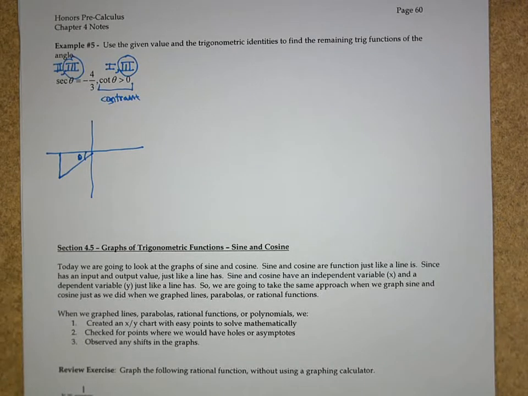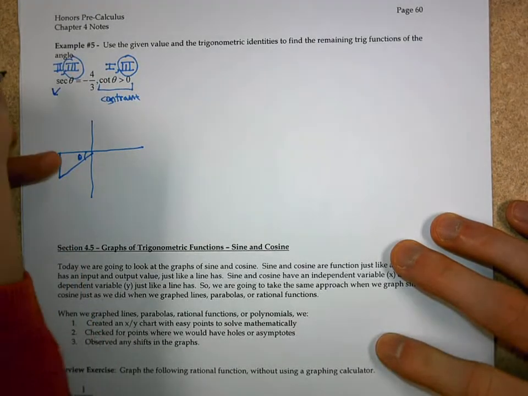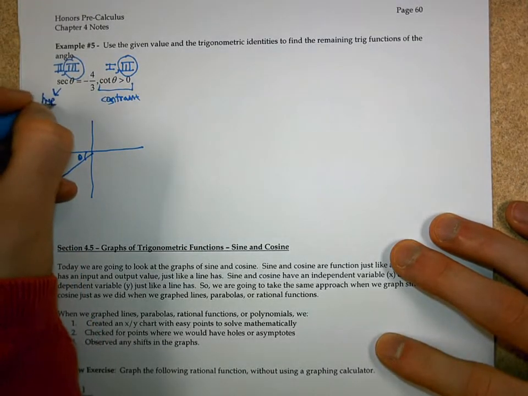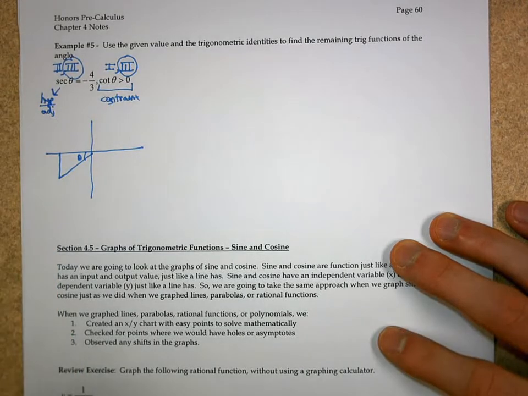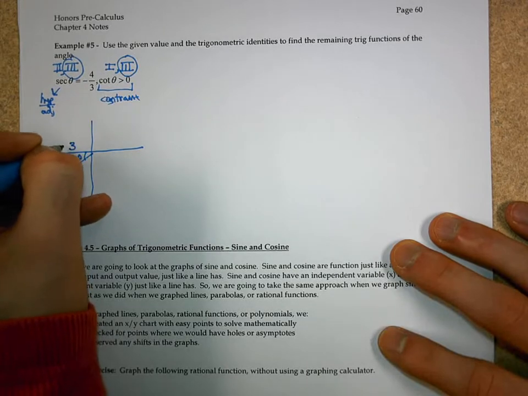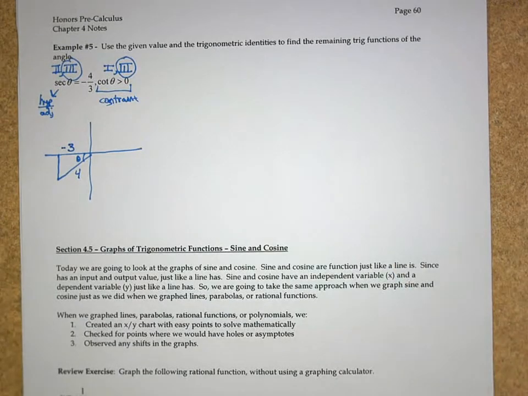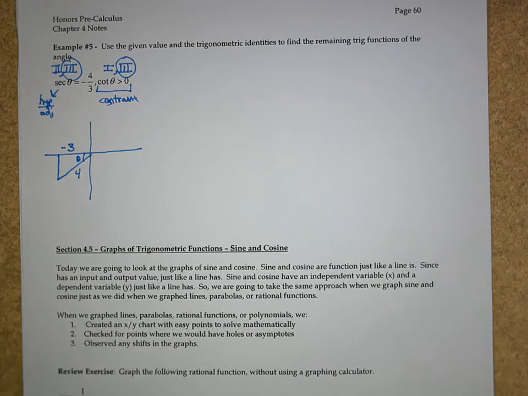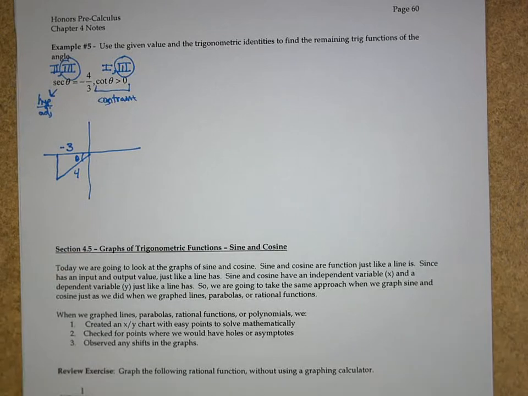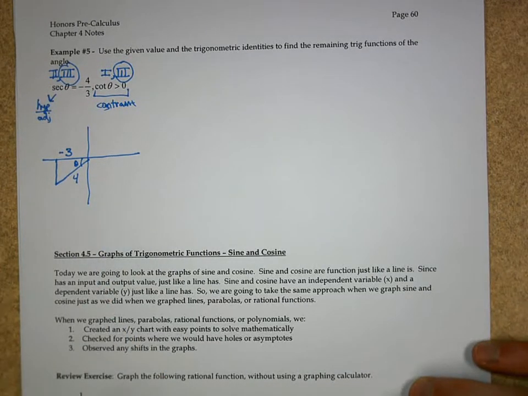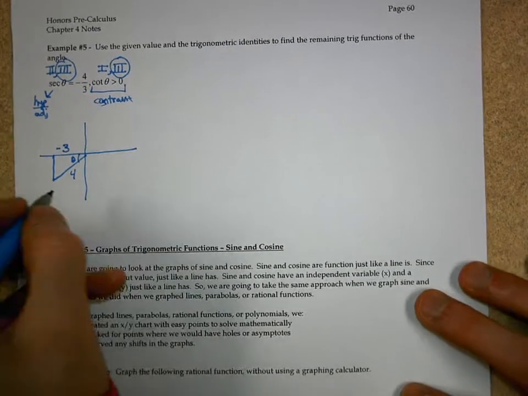Now I need to figure out what the other sides are going to be. Secant, I know, is the hypotenuse over the adjacent. So the hypotenuse will be 4, the adjacent will be 3. And I know that adjacent is going to be negative because the hypotenuse piece is always positive. I then need to find the opposite side, and this is not a 3, 4, 5 triangle because a 3, 4, 5 triangle has the hypotenuse as being 5. So I've got to use Pythagorean theorem in this case.